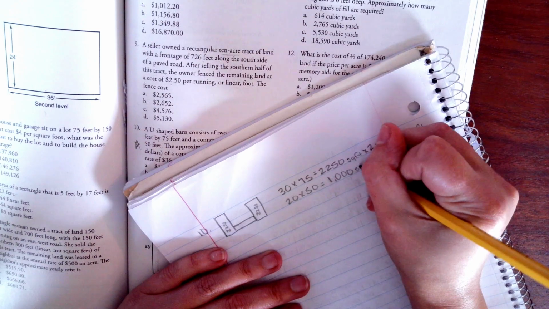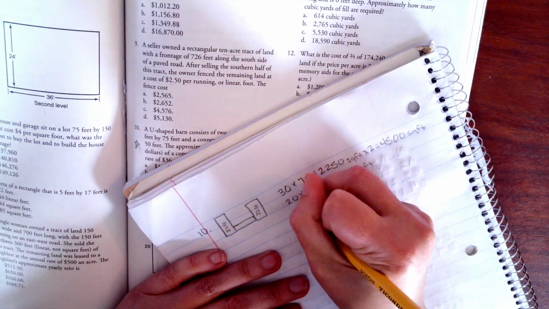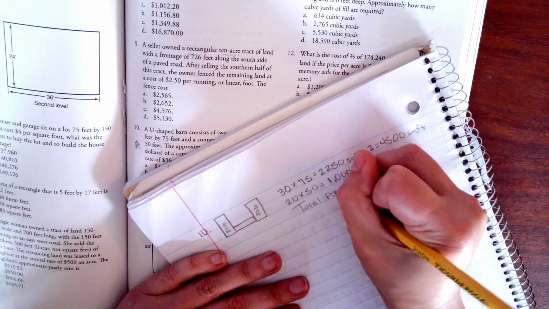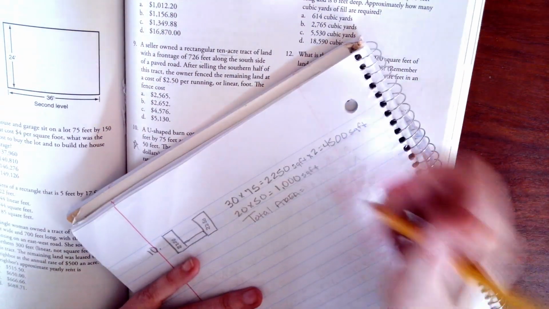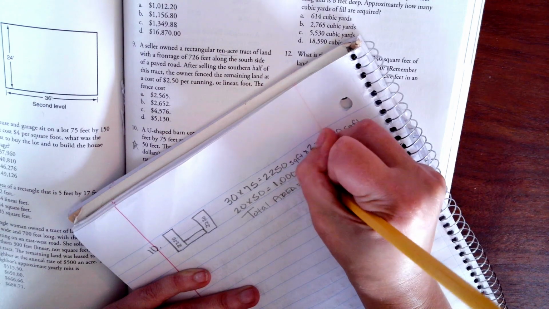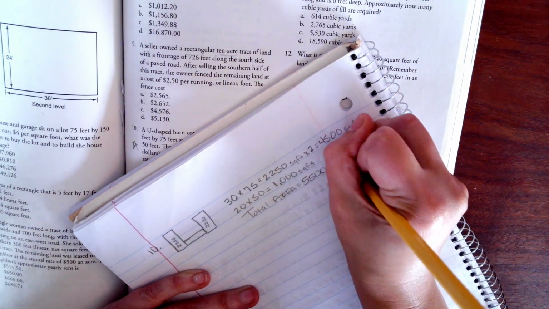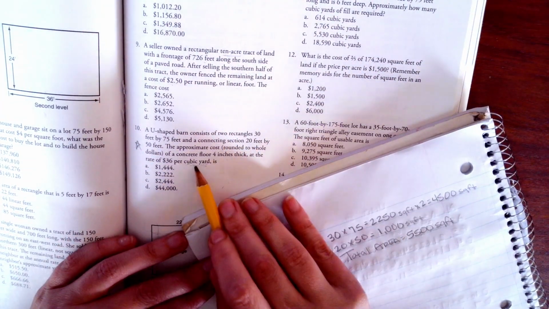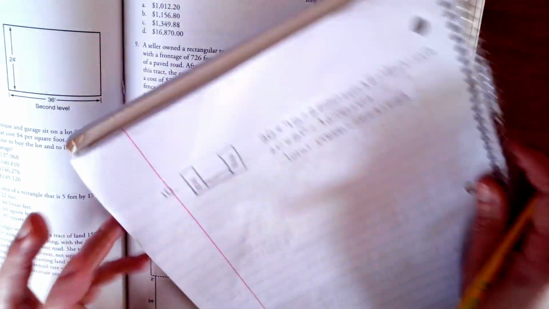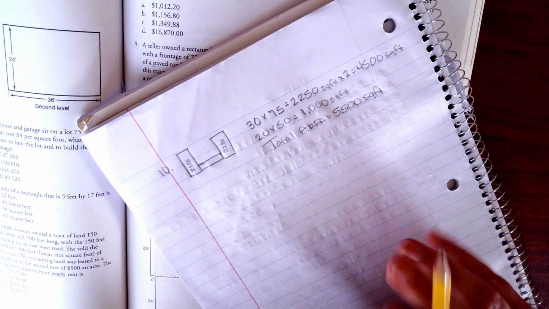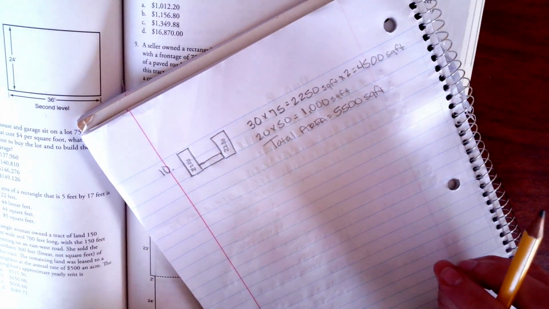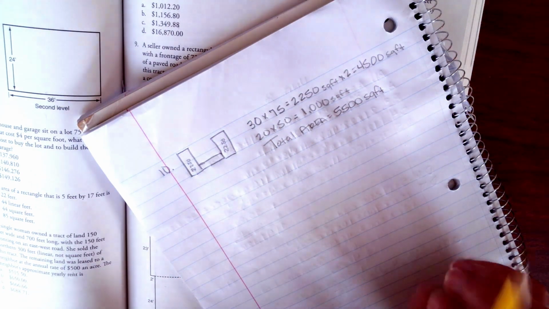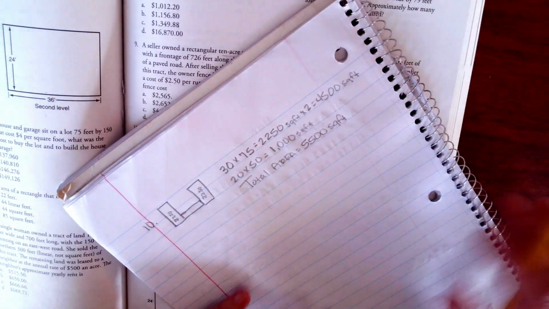So your total area is 5,500 square feet. Okay, but we are going to cubic yards. So instead of doing square feet, let's put this into yards. And we have to get to cubic feet first, okay?